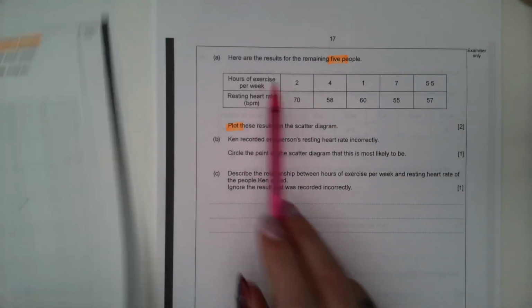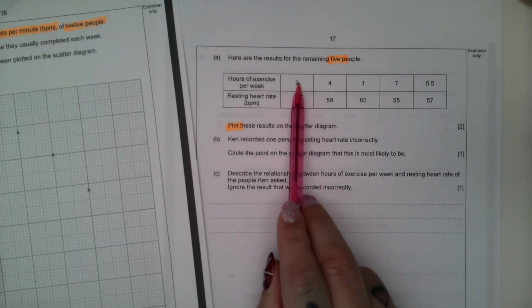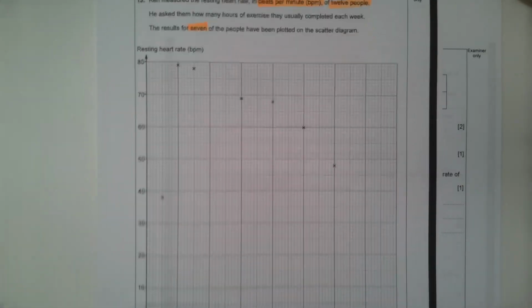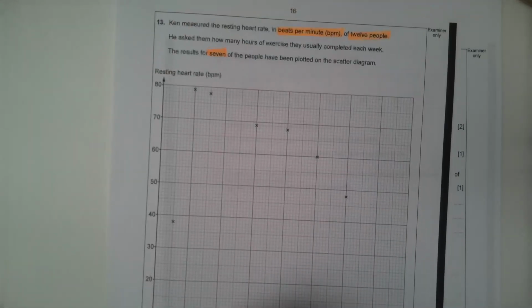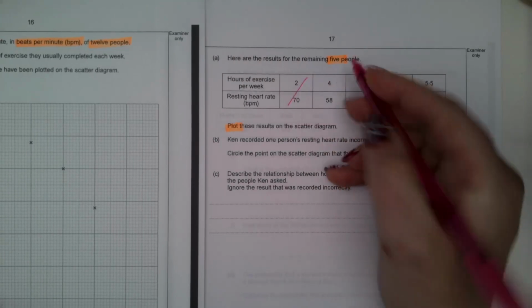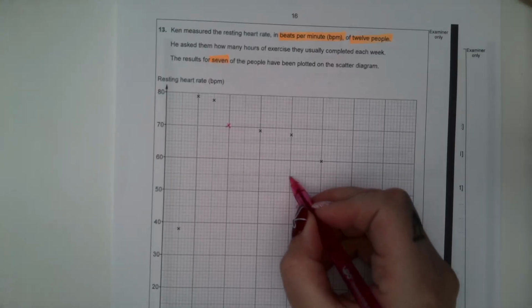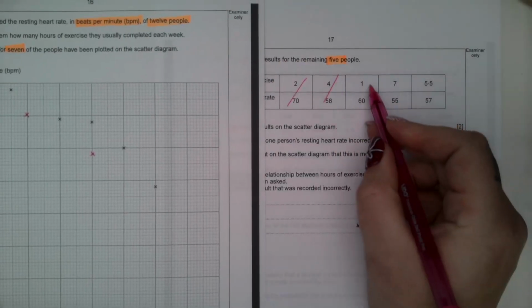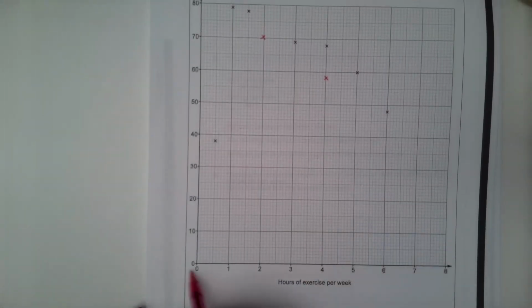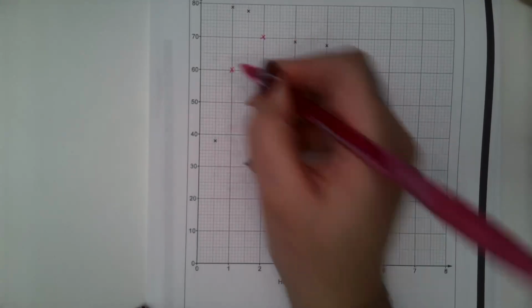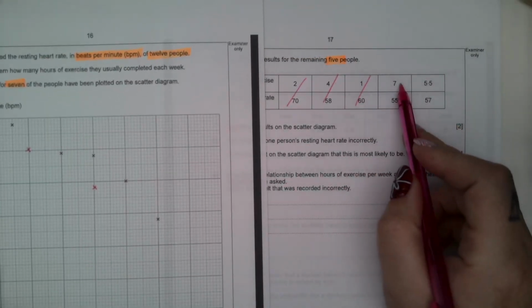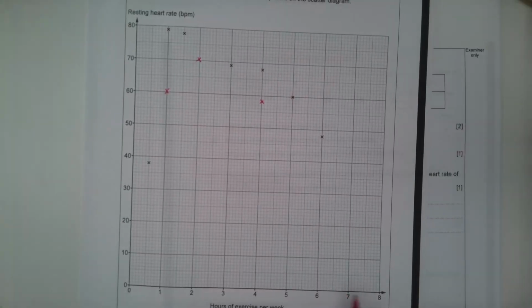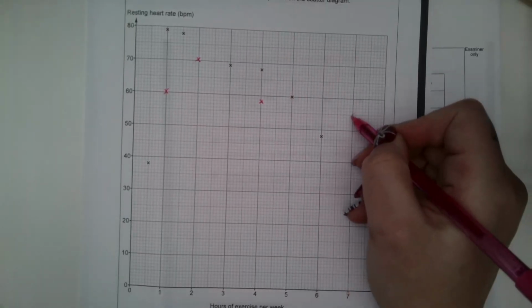So we're going to plot these results onto this graph. Hours of exercise per week is along the bottom. So I'm going 2 along and then 70 up. So 2 along up to 70. That's the first person. 4 along up to 55. 1 along and then up to 60. 7 along up to 55.